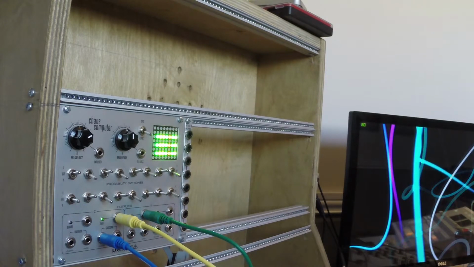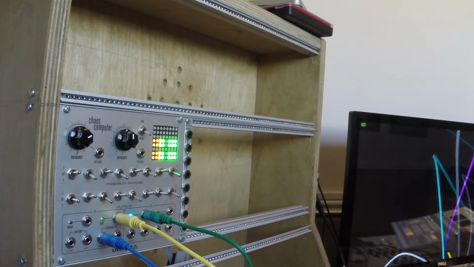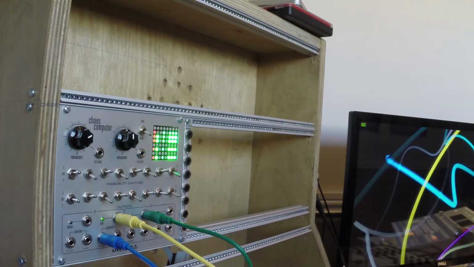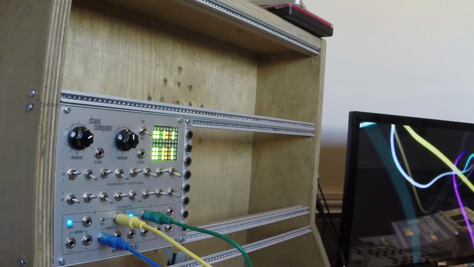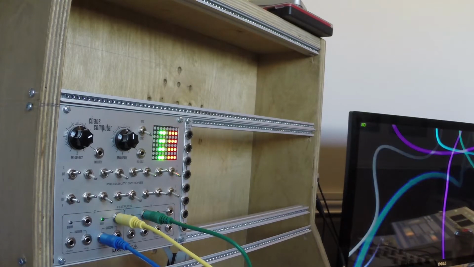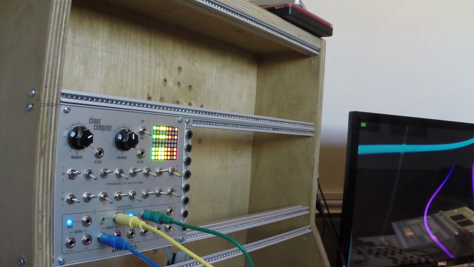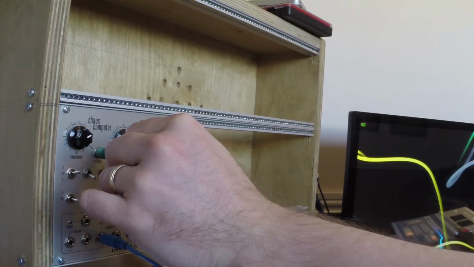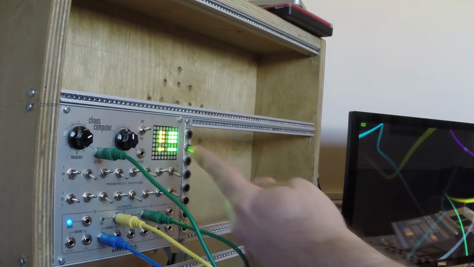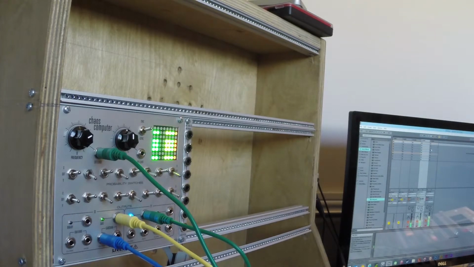So we have about a couple minutes left of video here, so I'm going to try and wrap things up. That's just a bit of an overview of what the Chaos Computer can do. I guess the last thing I'll do is we're going to throw in an external clock here. This cable that I'm plugging in is going into the x-axis, and we're going to put it in sync mode. And the clock is coming from Ableton on the computer. And now we're just going to turn this up. So I'll just turn up the x-axis here.